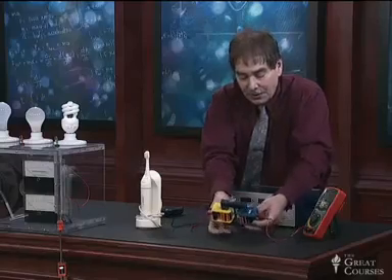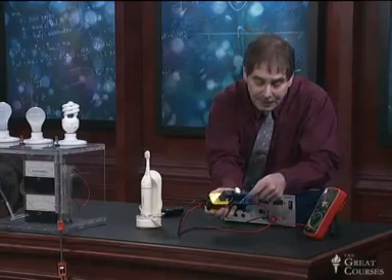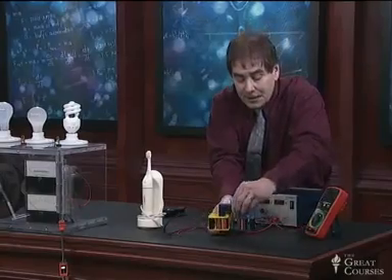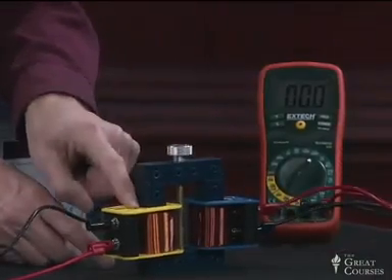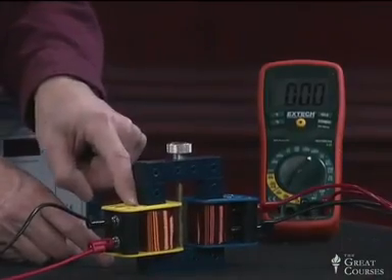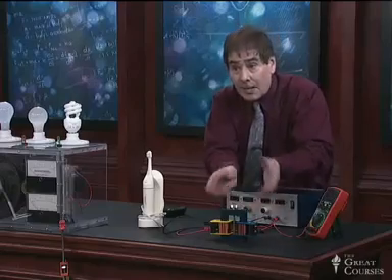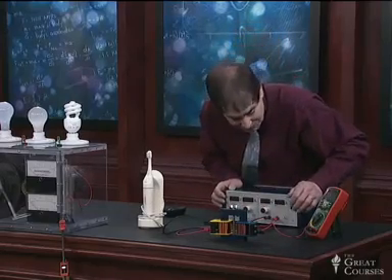And those 2 coils happen to have, the yellow one has 400 turns, it's marked, and the blue one has 200 turns. And that means the voltage induced in the blue one, because of the changing flux from the yellow one, ought to be half. This is a step-down transformer, and if I reversed it and turned it the other way, it would be a step-up transformer. So let's see what happens.